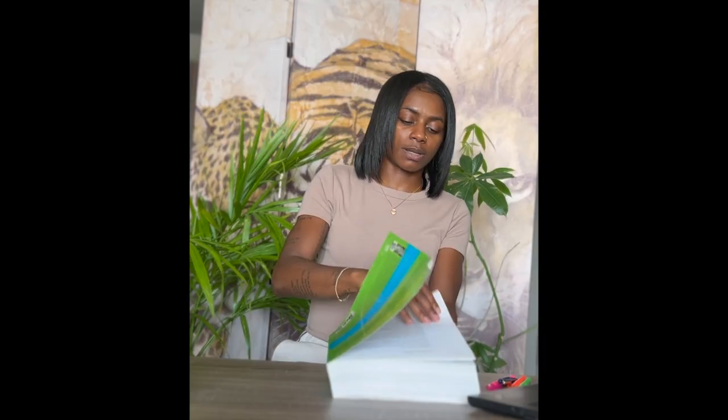Burdock root is used as a skin detoxifier. Burdock root is very, very helpful for many things, guys, if you may not have known.